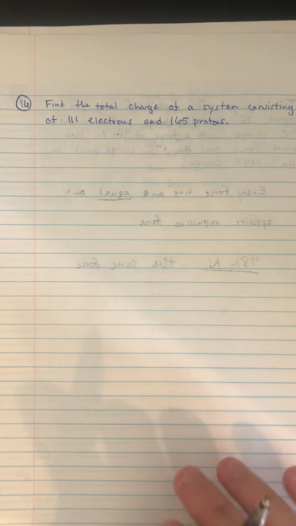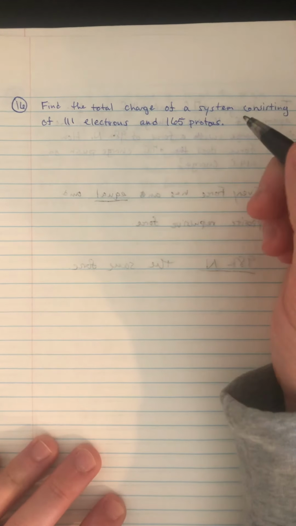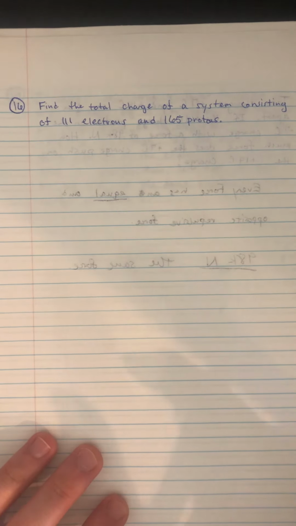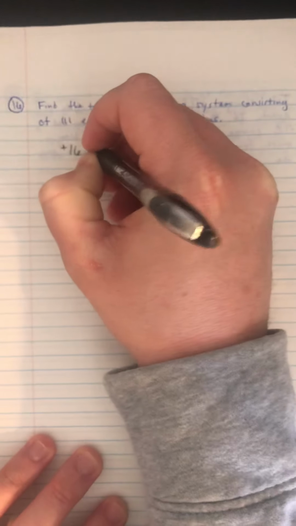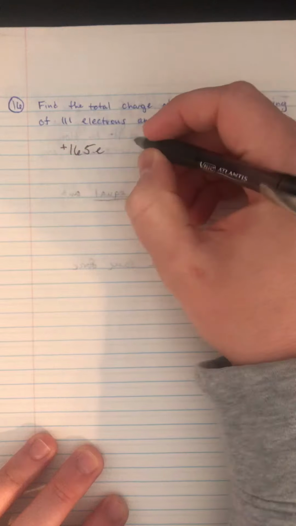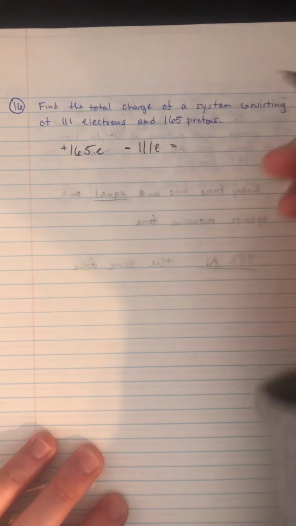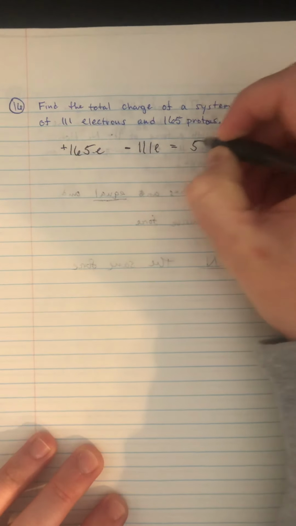All right, find the total charge of a system consisting of 111 electrons and 165 protons. So, first thing I would do here is figure out the total charge of the system in terms of e, right? That's the easiest way to do it. Protons contribute positive charge, so 165 e. Electrons contribute negative charge, so negative 111 e. We combine those, that'll give us 165 minus 111, 54 e.